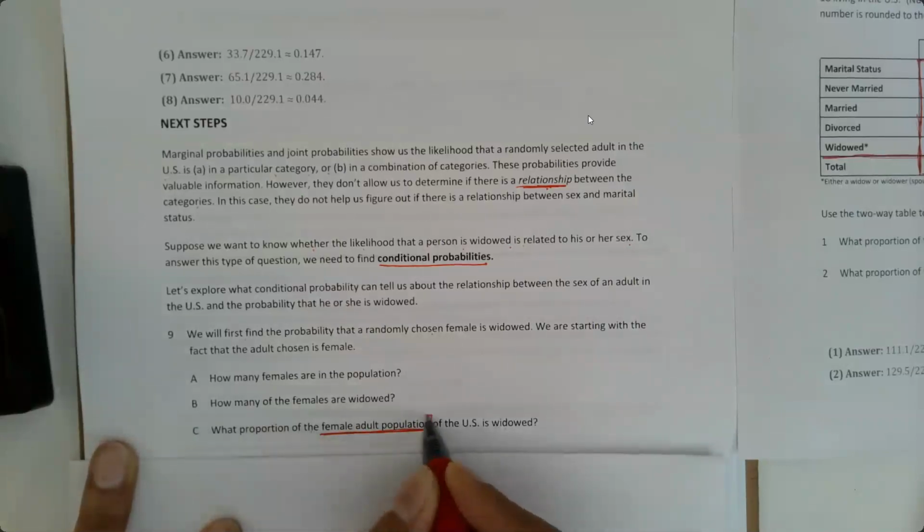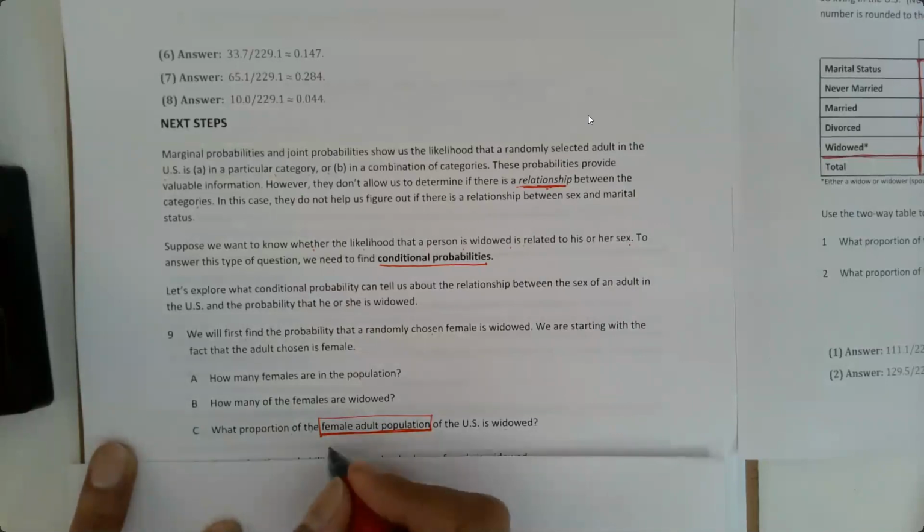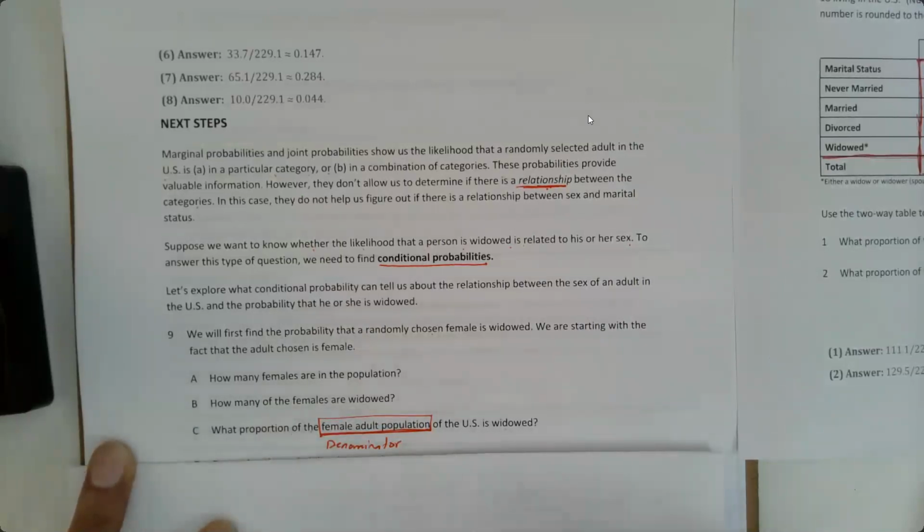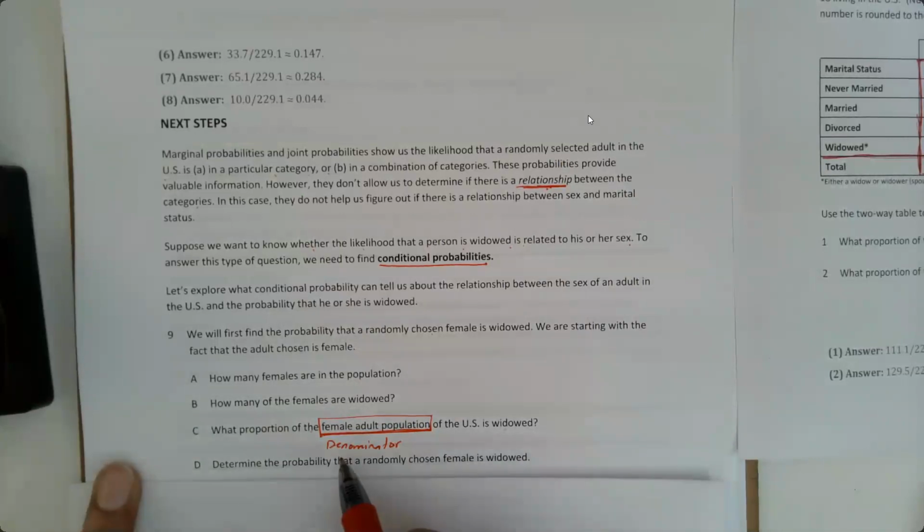So this is going to be on the denominator. This is not the whole population. It is just some part of the population. And then from that specific population, the ones who are widowed.